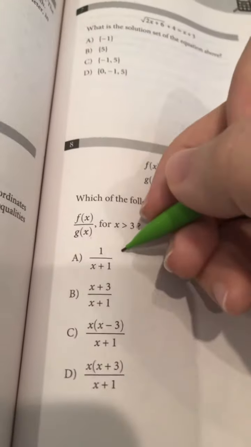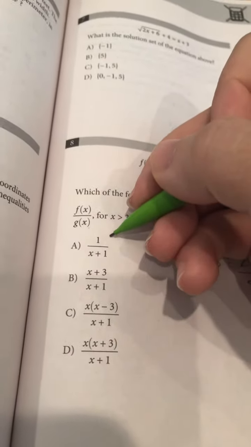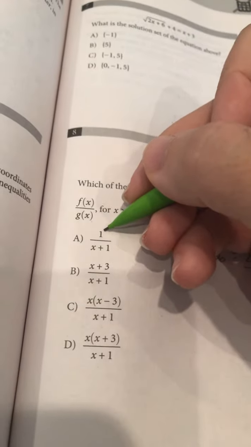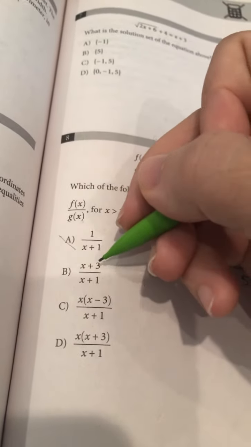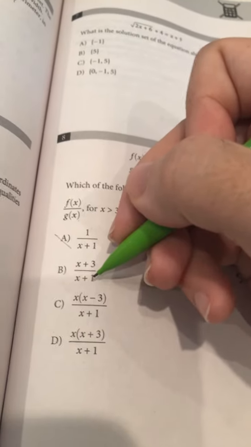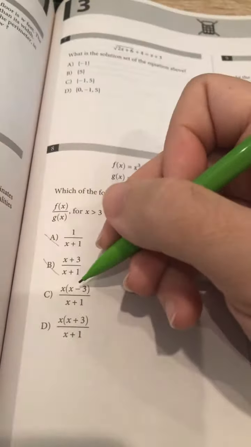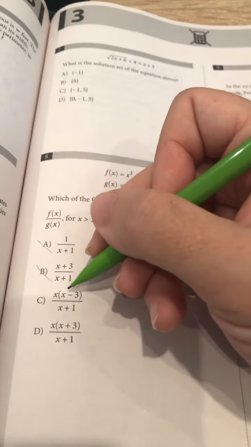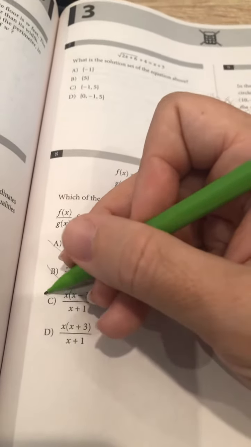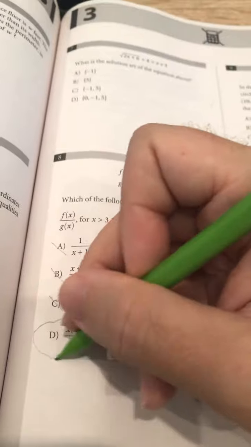Then we just need to find our 28 over 5 by plugging in 4 for x. This gives us 1 over 5, not even close. This gives us 7 over 5, not particularly close there. This one gives us 4 times 1 is 4 over 5, and D would have to be our answer then by elimination.